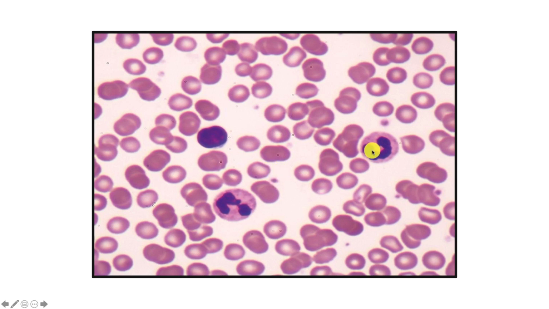Again here, notice how the nucleus of the WBCs is appearing blue. The cytoplasm may be of a different color, and that doesn't matter here. What matters more is that the nucleus is going to appear blue. The nucleus is appearing blue because it contains acid, which is basophilic. The acid loves basic, and that is why they appear blue.